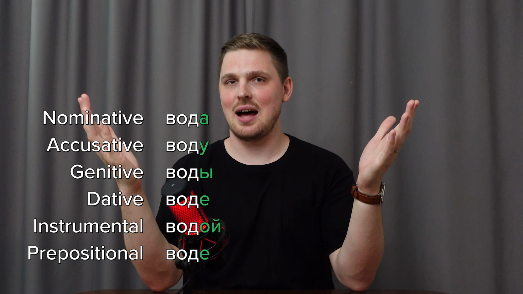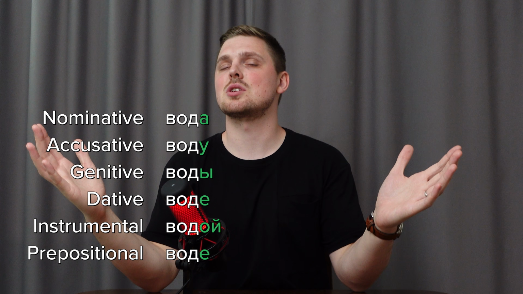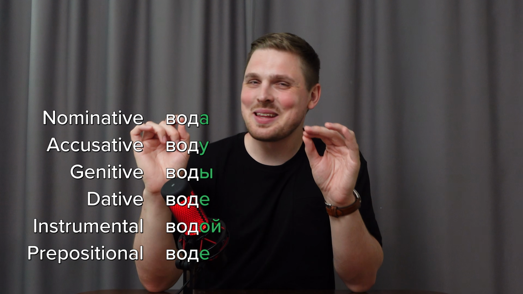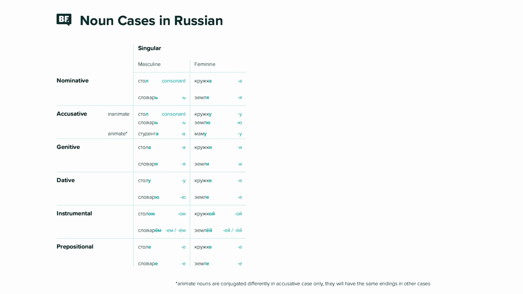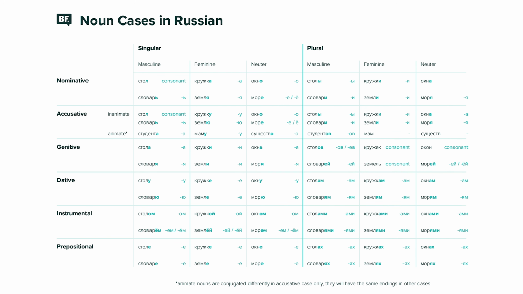Remember how we had вода being declined to each case, like right here on the screen? Well, it's a bit more complicated than that. Here's a full table. First, we have cases on the left side, 6 cases. Then we have one column for each gender, masculine, feminine, and neuter. So 3 different columns. And this is just for singular nouns. We also have the same thing for plural. Plural masculine, plural feminine, plural neuter. As you can see, we have 6 cases and 6 columns for each gender, for each singular, plural, all the stuff.